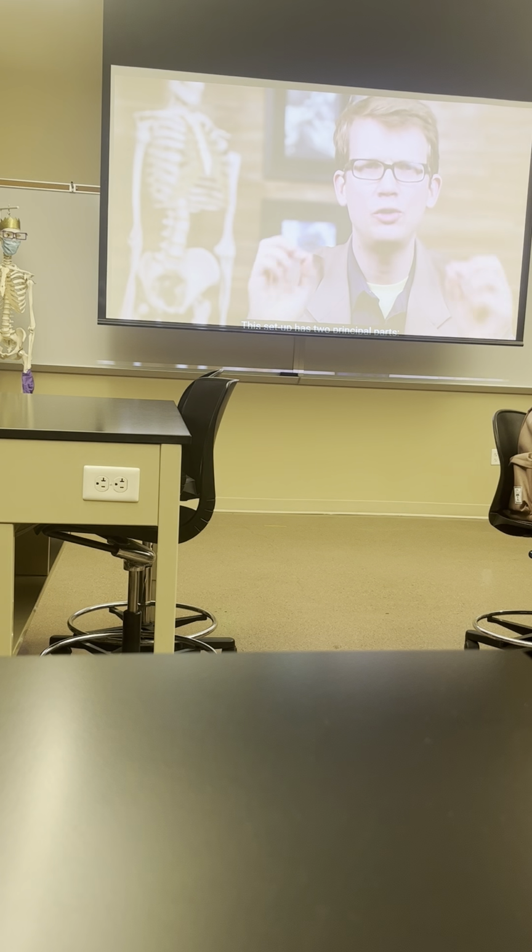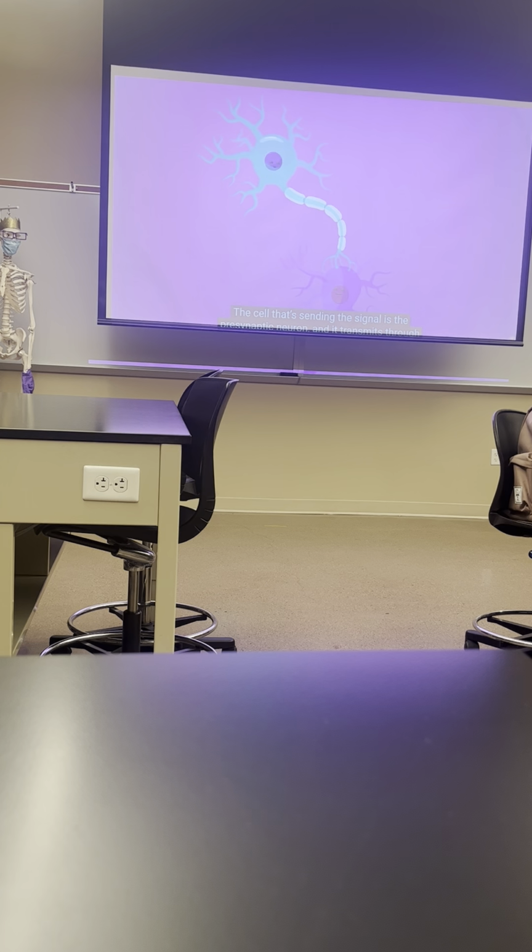This setup has two principal parts. The cell that's sending the signal is the presynaptic neuron, and it transmits through a knob-like structure called the presynaptic terminal, usually the axon terminal. This terminal holds a whole bunch of tiny synaptic vesicle sacs, each loaded with thousands of molecules of a given neurotransmitter. The receiving cell, meanwhile, is the postsynaptic neuron, and it accepts the neurotransmitters in its receptor region, which is usually on the dendrite, or just on the cell body itself.